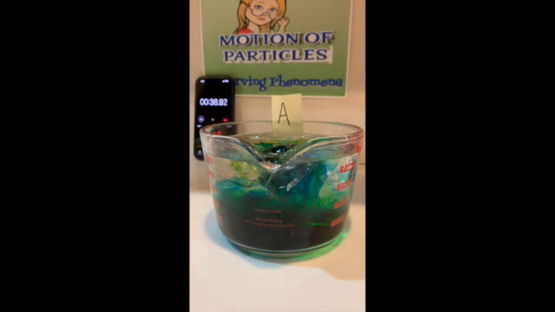I'm going to change the view in a moment for you guys. Definitely not all the way mixed. You can see a lot of clear on the side.